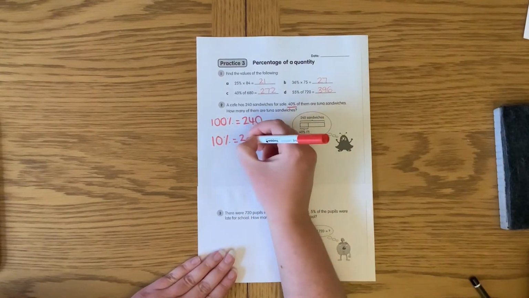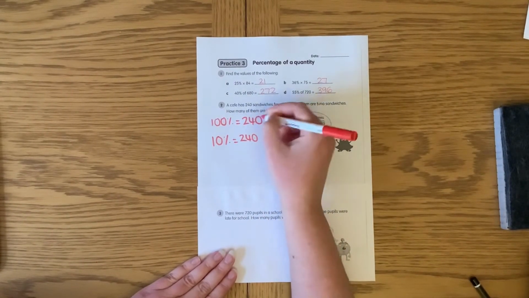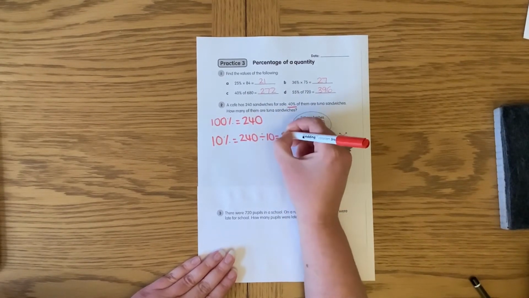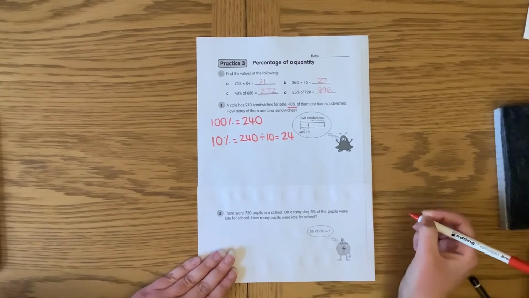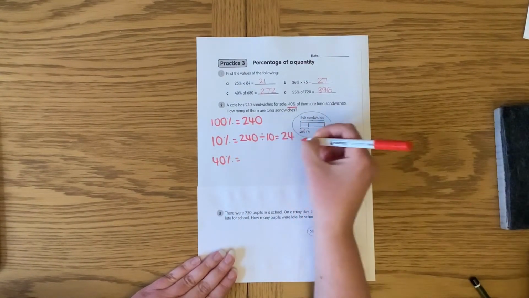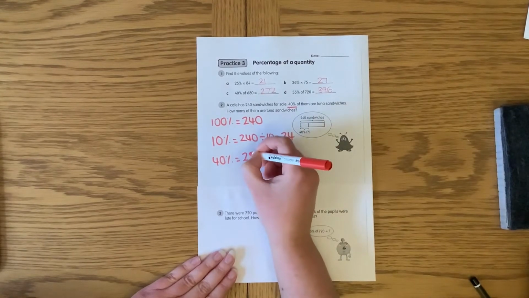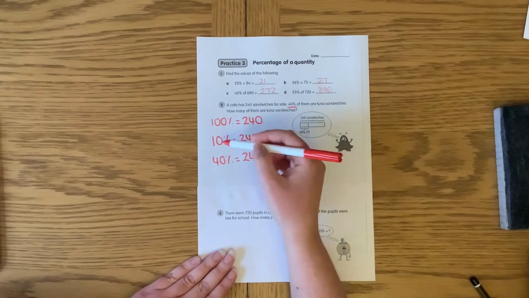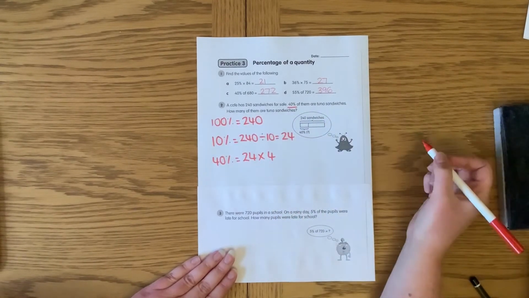So I'm going to start off by working out what 10% is. The way that I can do that is doing my total, my 100%, 240 divided by 10, which is 24. Then to work out 40%, I do my 10%, which was 24, times by 4, because there's four lots of 10 make 40.